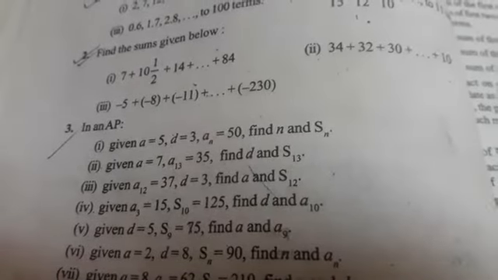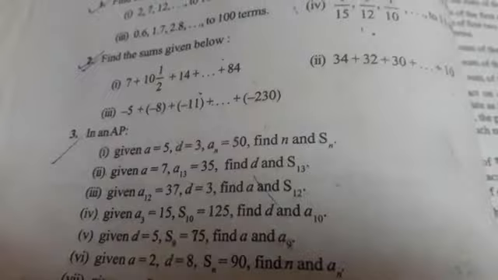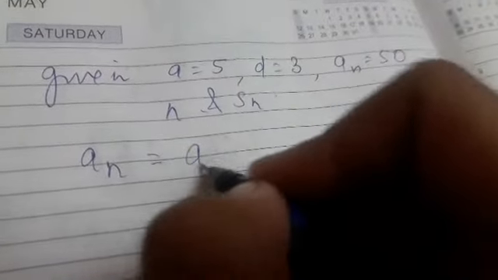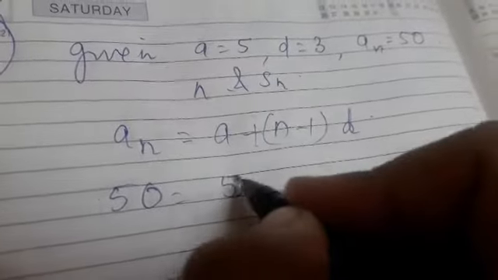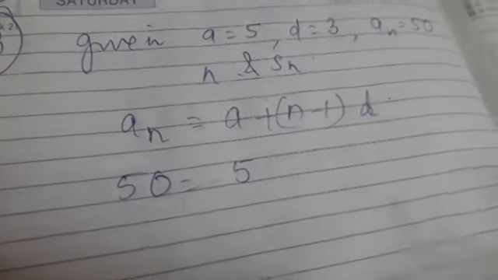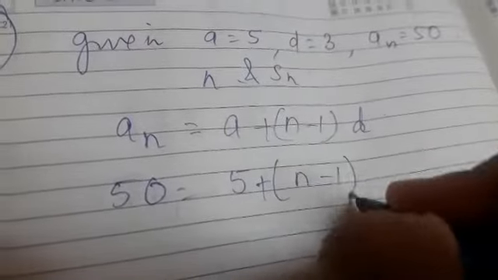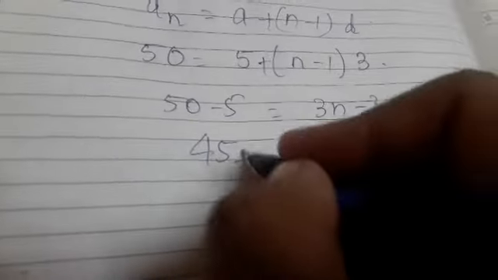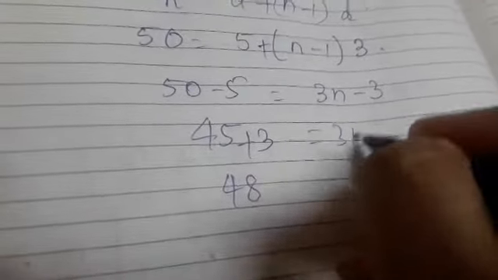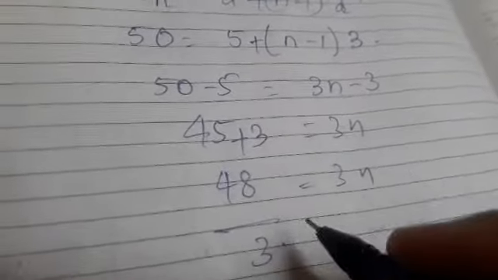So let's check the first one. a is 5, d is 3 and an is 50. Find n and Sn. Let's check the formula: an is equal to a plus n minus 1 d. This you have done in your previous exercises. an is 50, a is 5, d is 3, n minus 1 into 3. So 50 minus 5 will give you 45. 3n minus 3. This 3 will come here, it will be 48, and that is equal to 3n.